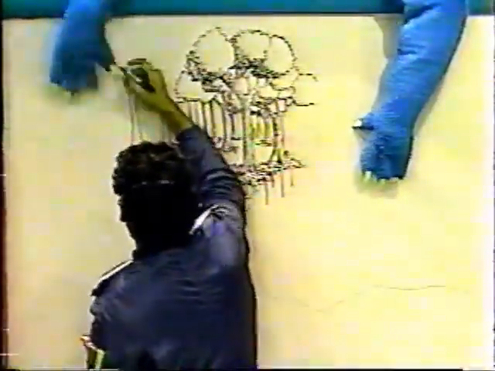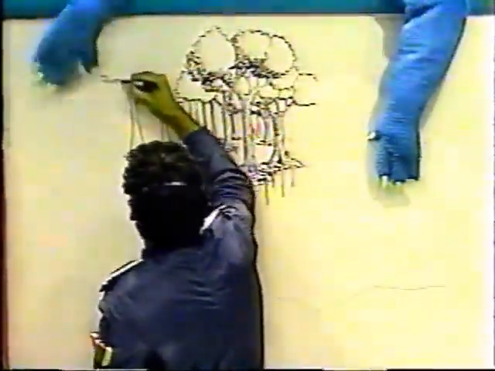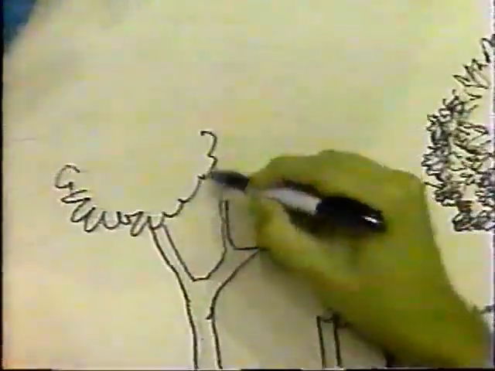Okay, you have to move your hand for a second. Sorry about that, Cindy. And I'll draw some leaves, little bunches of leaves.